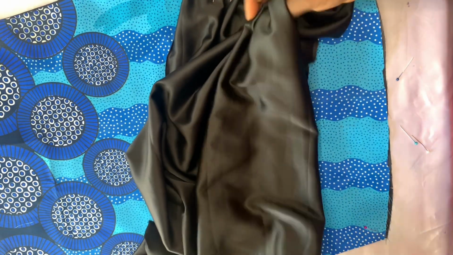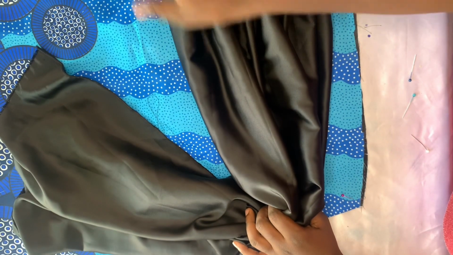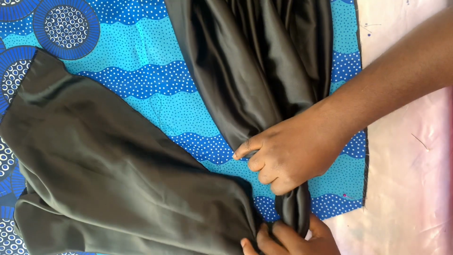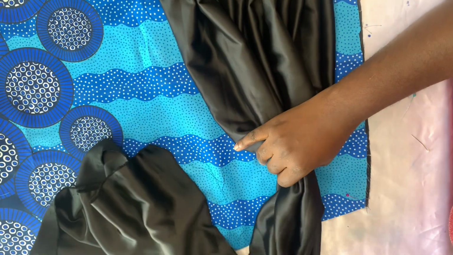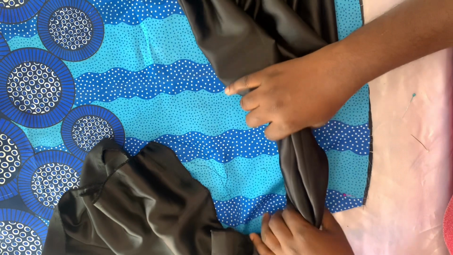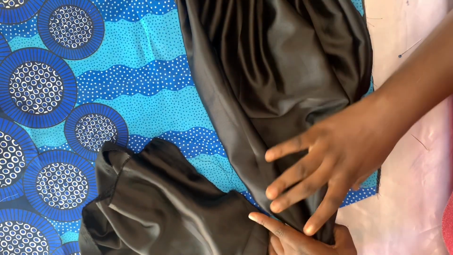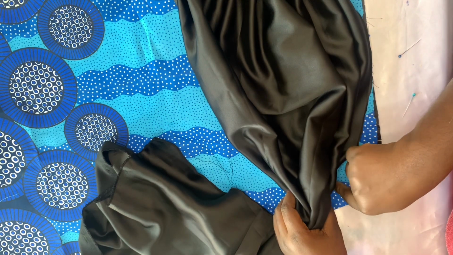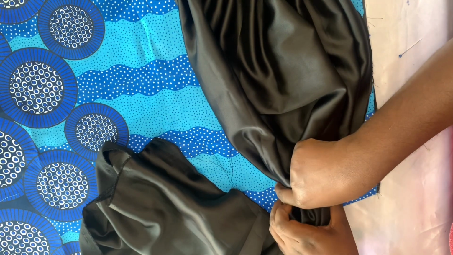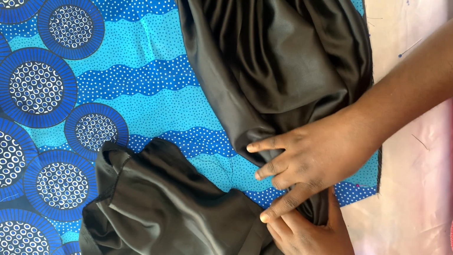Then when you are done, you are going to use something that will hold it in. When you are done gathering it, you can give it a bit of space for it to just fall. Then you create a space for it, just tack a bit of a casing for it.